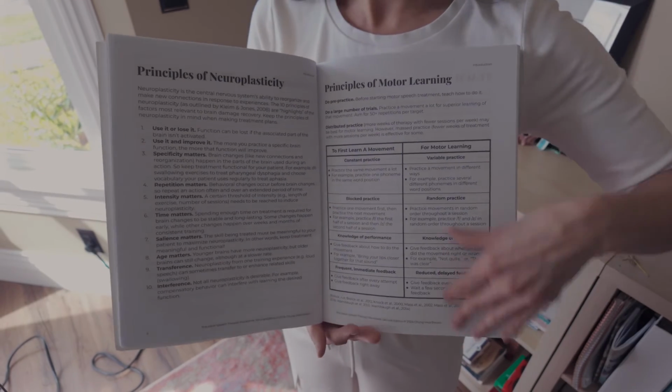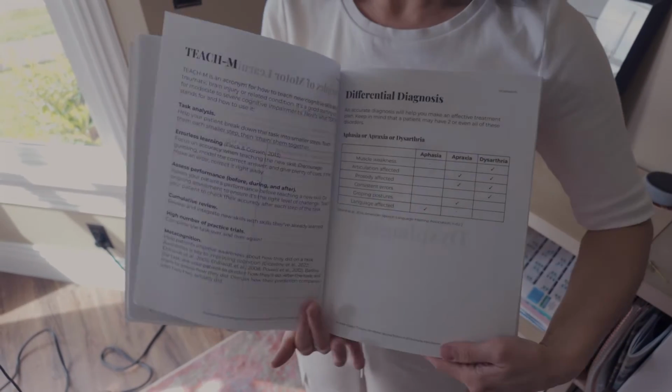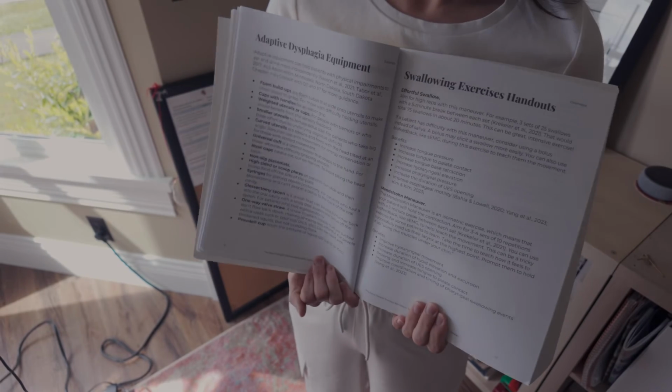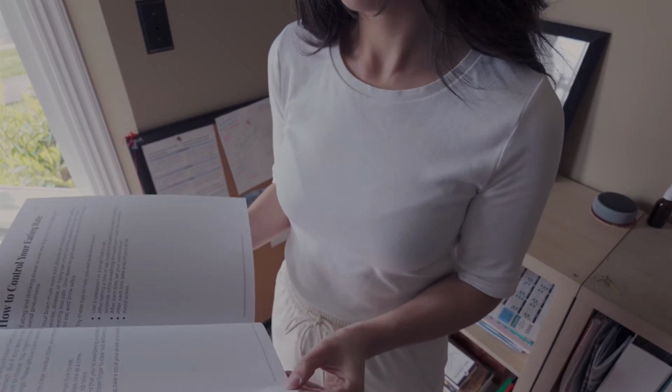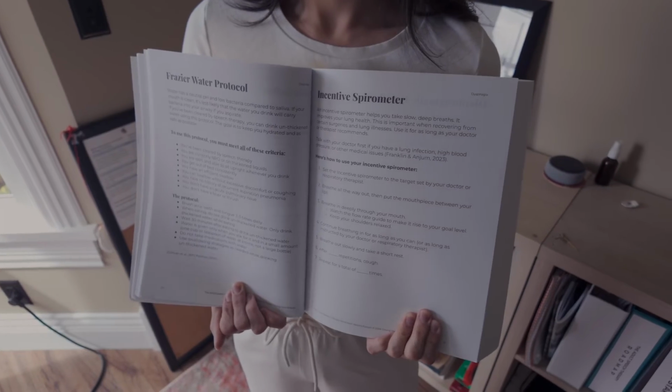What's in the Adult Speech Therapy Workbook 2nd edition? Number 1, a quick review of neuroplasticity, motor learning, and differential diagnosis, among other things, because sometimes we need a refresher. Number 2, dysphagia, including adaptive dysphagia equipment, illustrated exercise handouts, and information for the patient about the Frazier Water protocol.